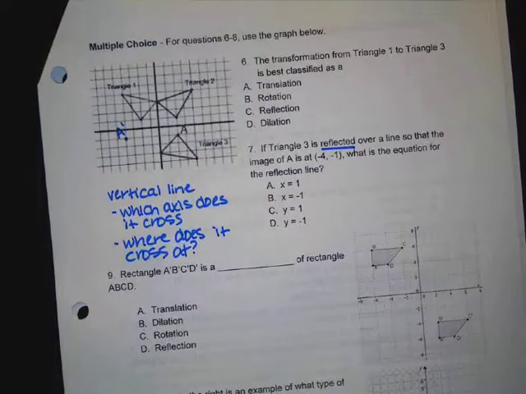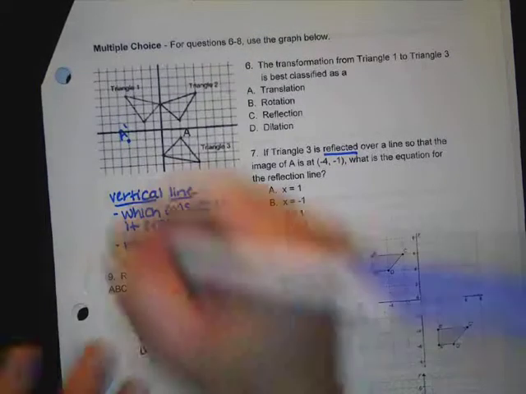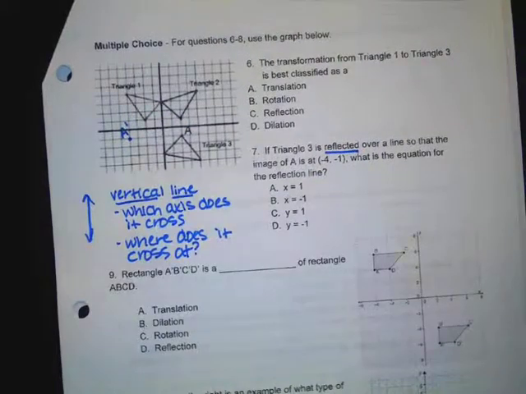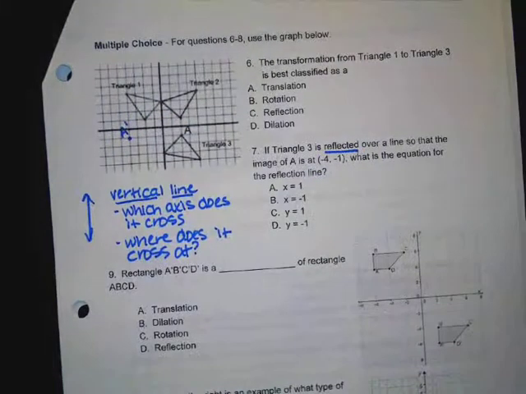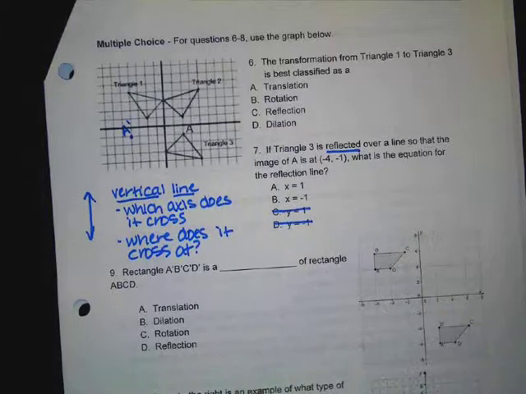If we know we're talking about a vertical line, it looks like this. Which axis does it have to cross? The y. Oh, the x. It has to cross the x-axis. So which two can I cross off then? All the y's. I can cross off the y's. Okay, you just made the problem that much simpler for you.